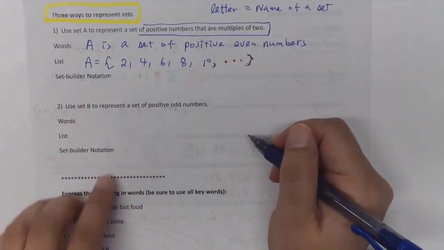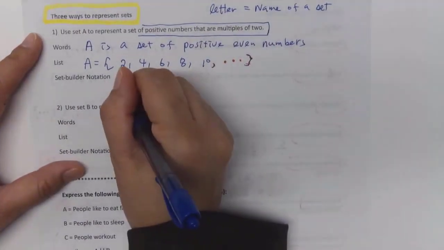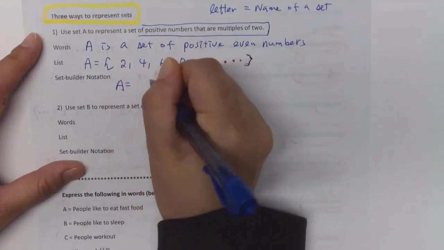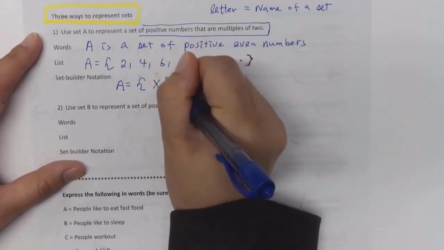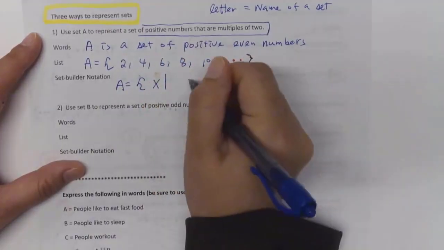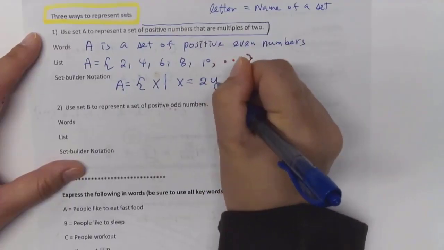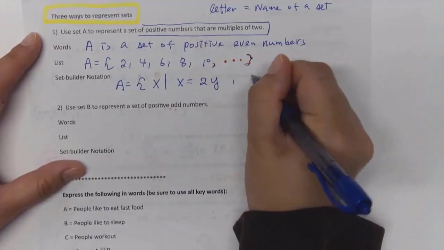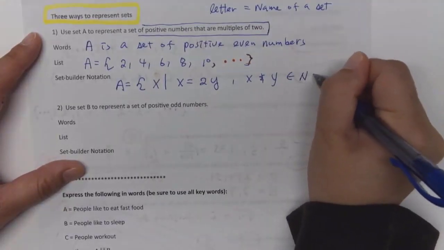The last one is the most weird one for students, but it's the technical way to write it. Set builder notation is A equal to, they start with squiggly brackets with an X and a bar here, equal to 2 times a number because it's an even number, right? And both X and Y are part of the natural numbers.